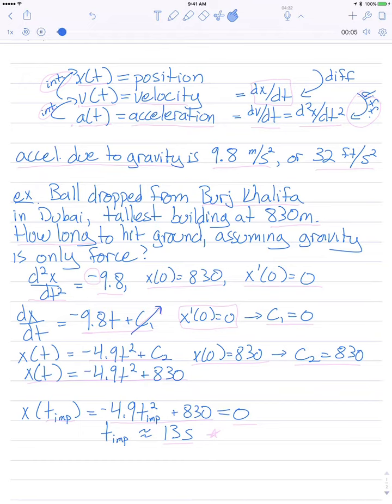Alright, a really common application of differential equations is in the world of physics to measure the positions and velocities and accelerations of things and to solve problems that involve those ideas. So you've got to understand the relationship between them, and it's really pretty simple. Let me map it out for you.